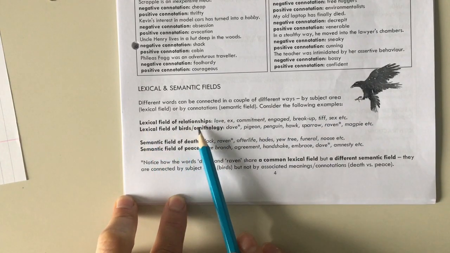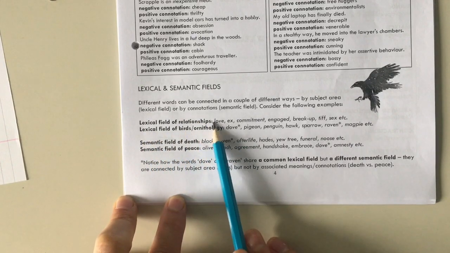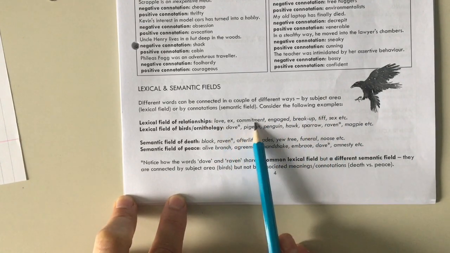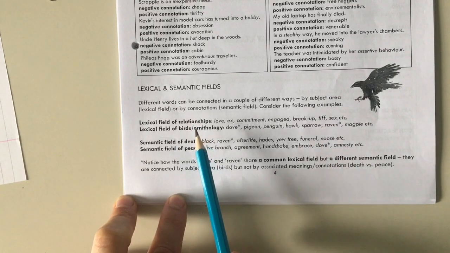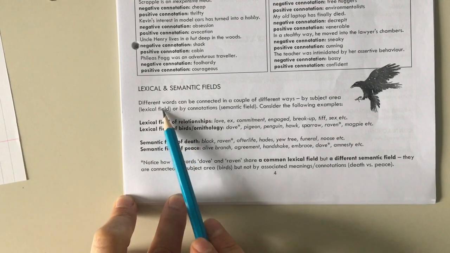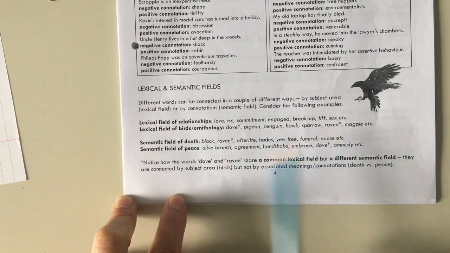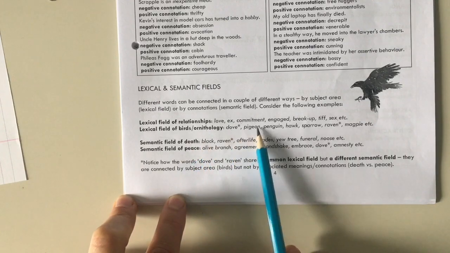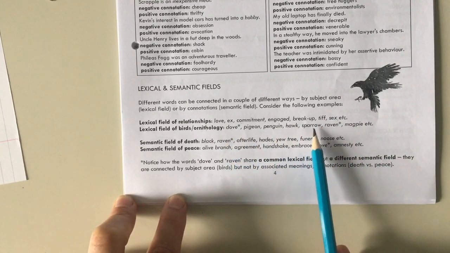So in the lexical field of relationships, if the subject of say, a topic or a conversation is relationships, these are some of the words that you might find associated with that subject. Yeah, so love, ex, commitment, engaged, breakup, tiff, sex, etc. These are about relationships. If you're having a conversation about that topic, about that subject area, you might use those words. So they're in the lexical field of relationships. Okay. Lexical field of birds, or what we call ornithology, bird watching, would be some specific, technical, concrete nouns about birds, wouldn't it? From the subject field of birds, so dove, pigeon, penguin, hawk, sparrow.